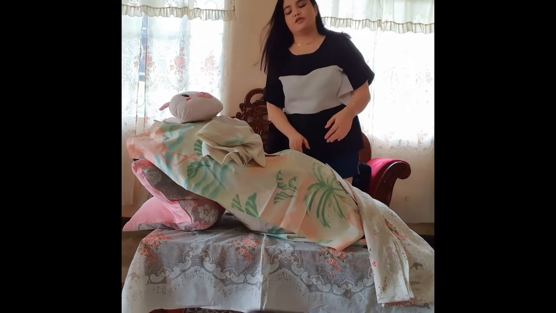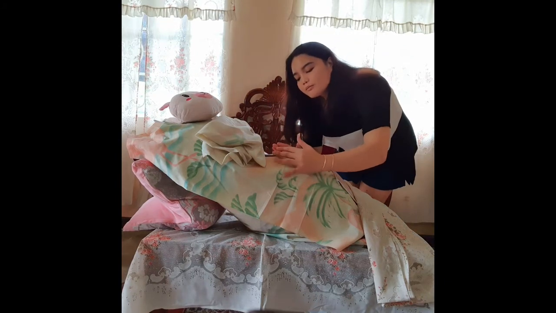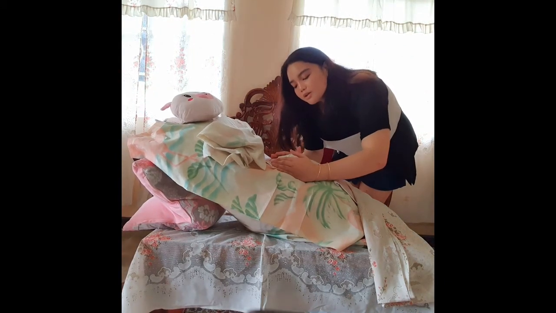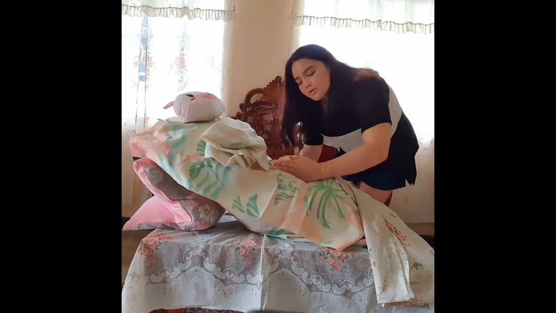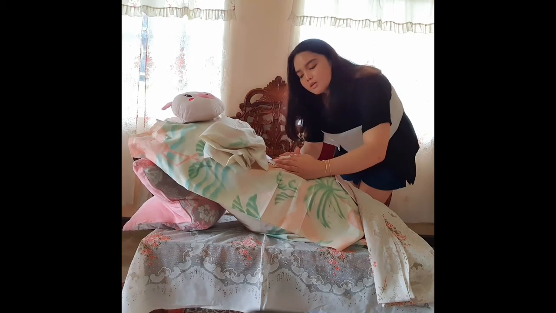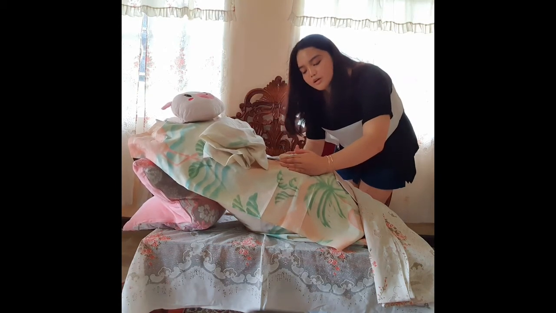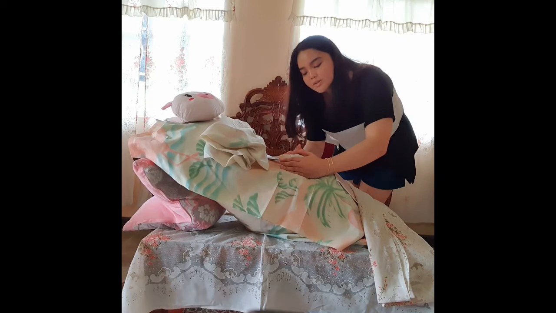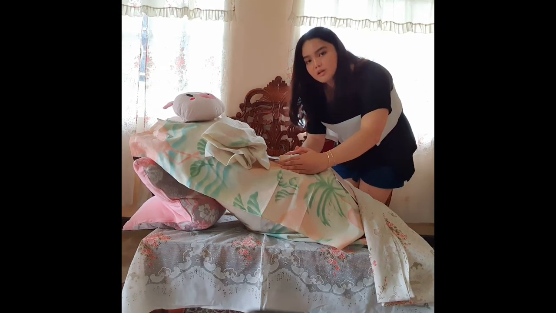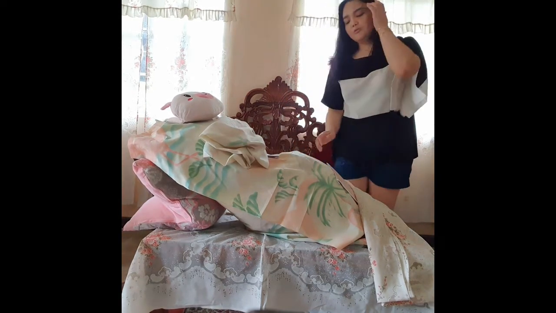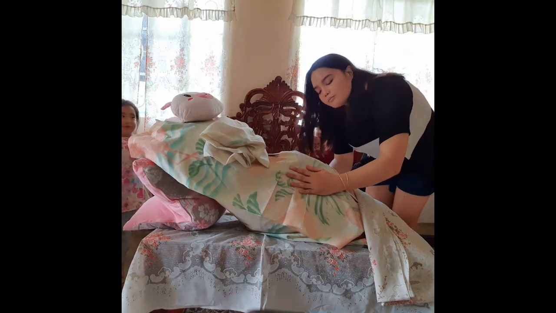So I'll begin with the first maneuver. For the fundal grip, to determine the fetal part here, I feel that this area is a bit soft with a bit of bony prominences. So this could be the fetal buttocks. Next, I'm going to palpate at the sides of the abdomen.